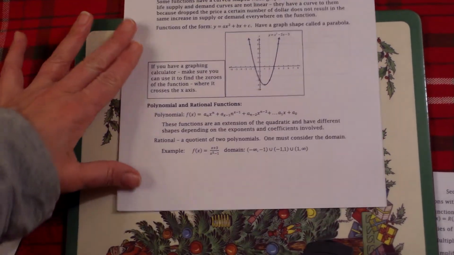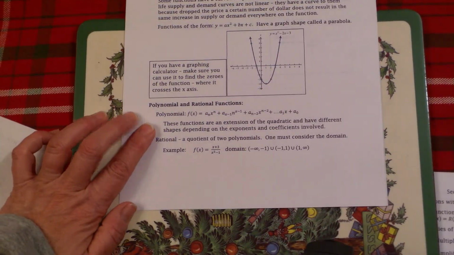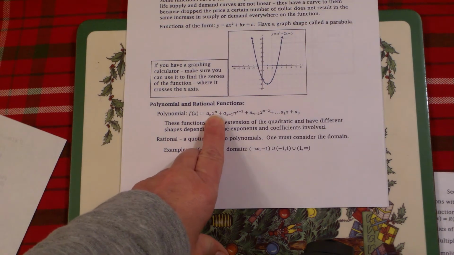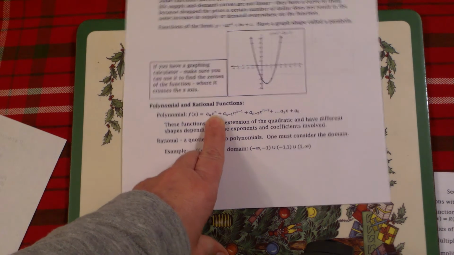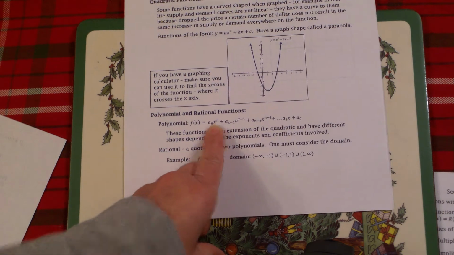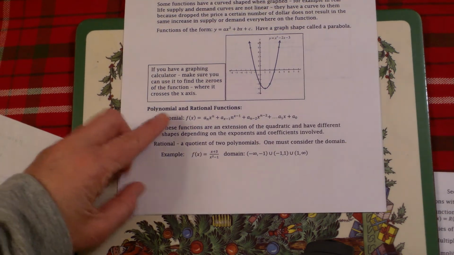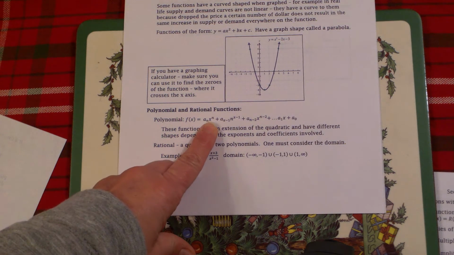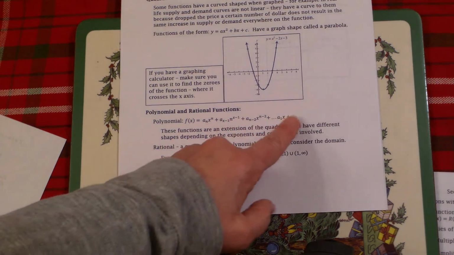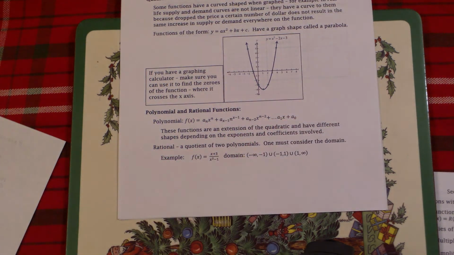Polynomial and rational functions then would be the next step. Sometimes the exponent on your function isn't just a square. It could be a cube or it could be a fourth power. So the higher that you let this degree be, the more terms you might have in your polynomial. And they're all going to graph different ways depending on what the exponent is and the coefficients. And you worked on that some in Math 22, and we'll be touching on that more in 110.